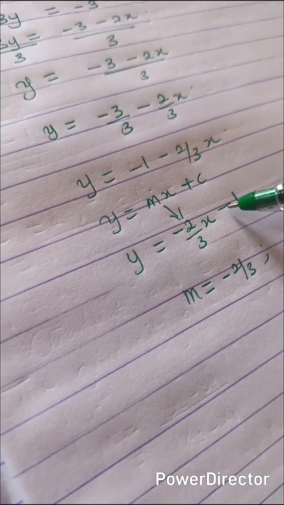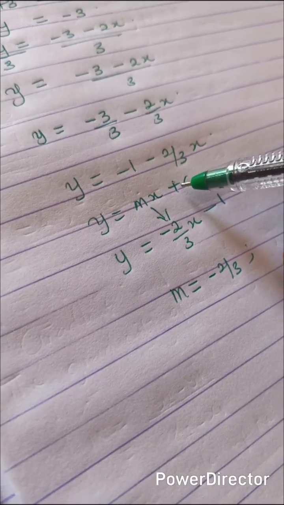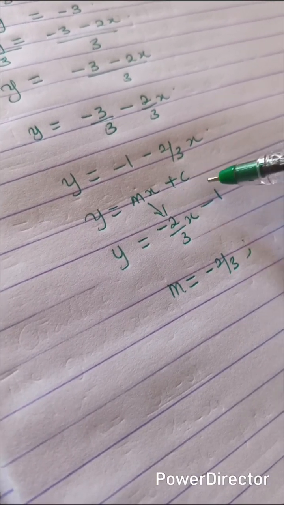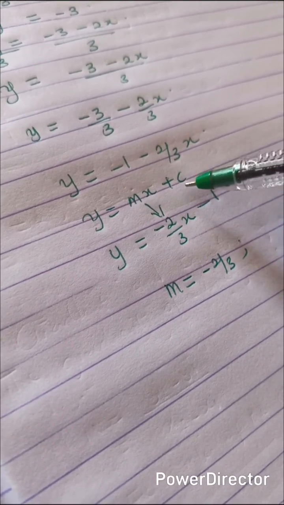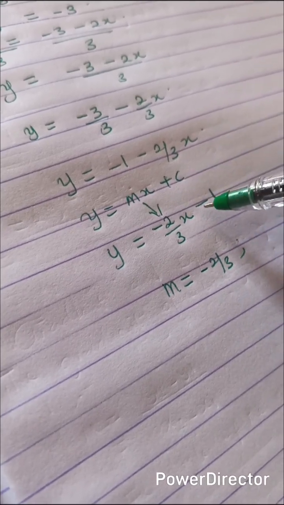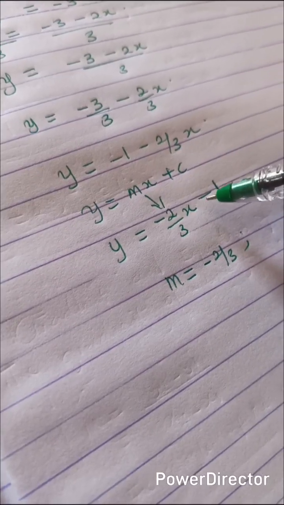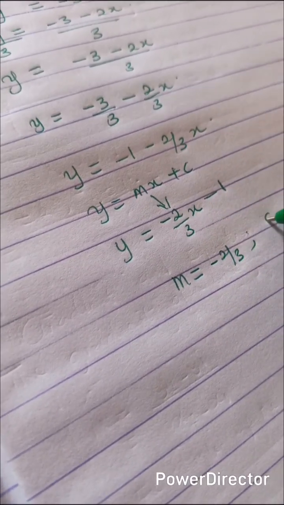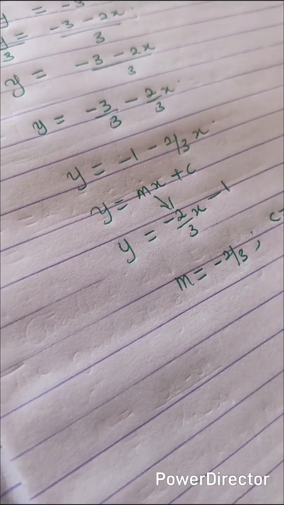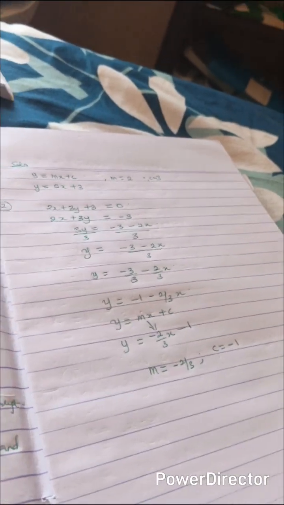For the main equation, the intercept is plus c, but here you have minus 1. So it's going to be plus into bracket of minus 1, and your intercept will be minus 1. And that's all. It is very direct. There is no big deal in it.